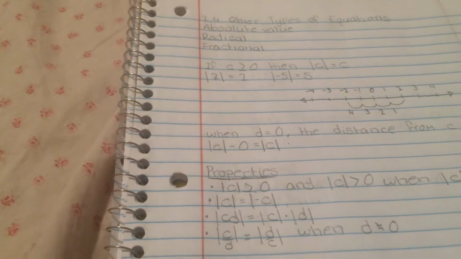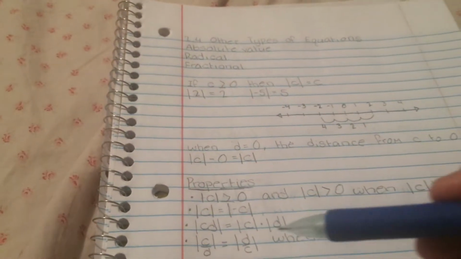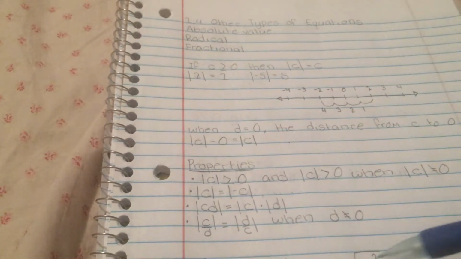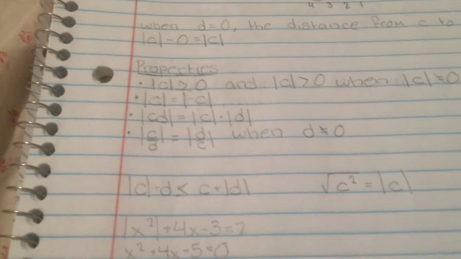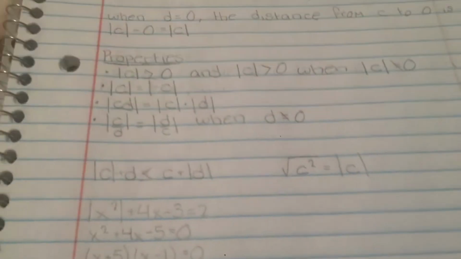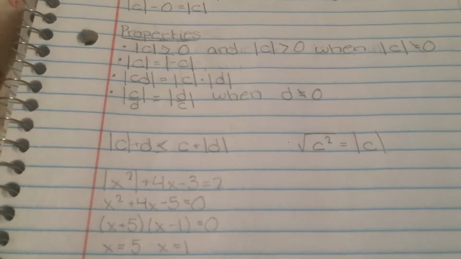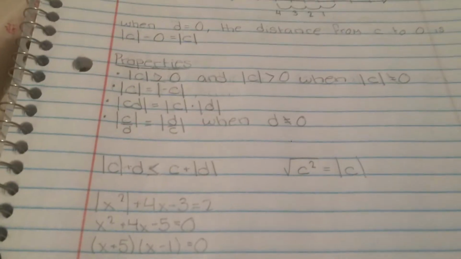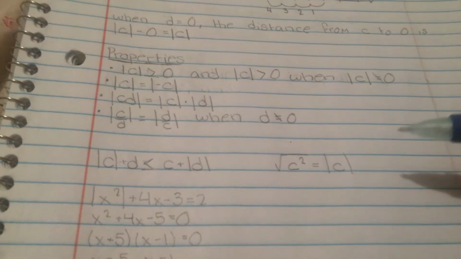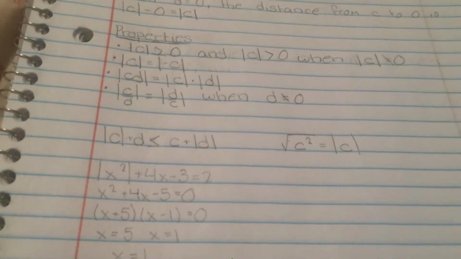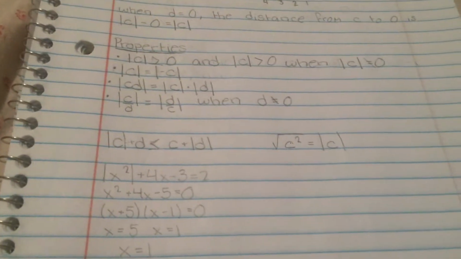Next up, if c and d are any real numbers, then the absolute value of c plus d is less than or equal to the absolute value of c plus the absolute value of d. Or, when c is a positive number, then radical c squared equals c, but not when c is negative. For every c that is a real number, radical c squared equals the absolute value of c, because obviously a radical and a second exponent do the same thing, so they cancel out. It's really that easy.